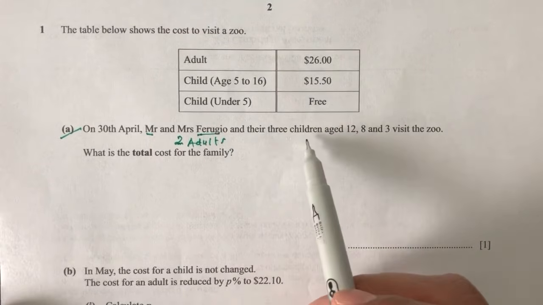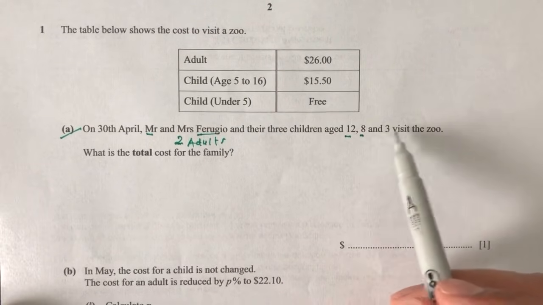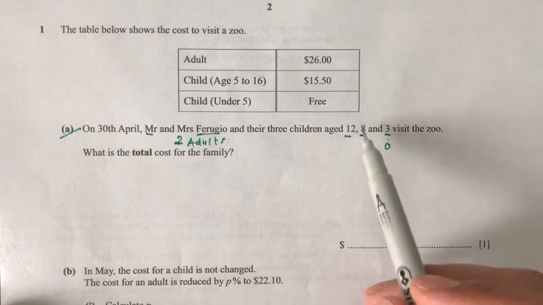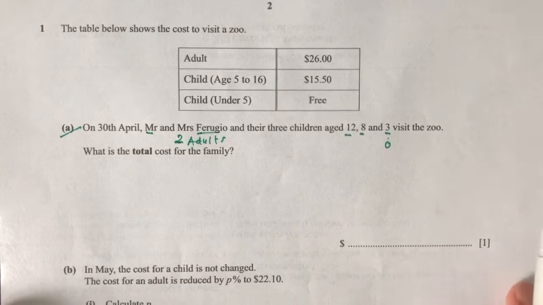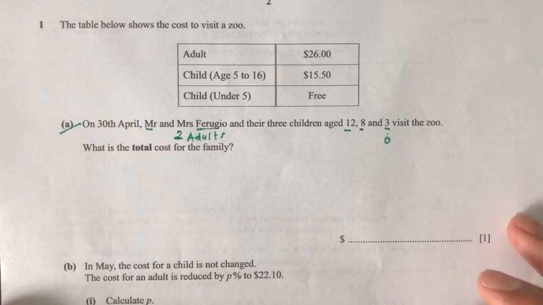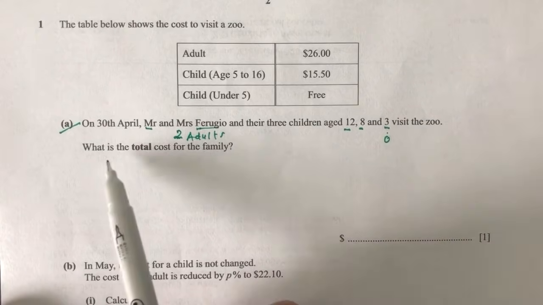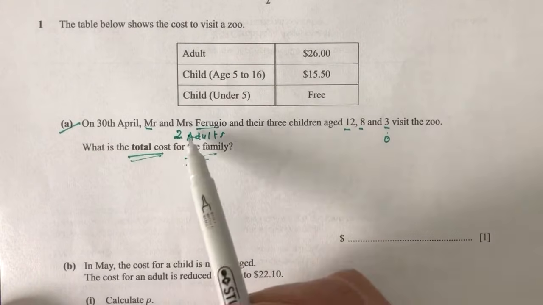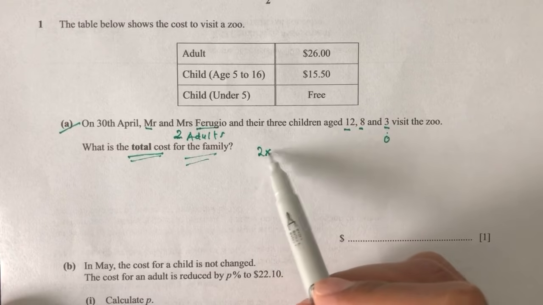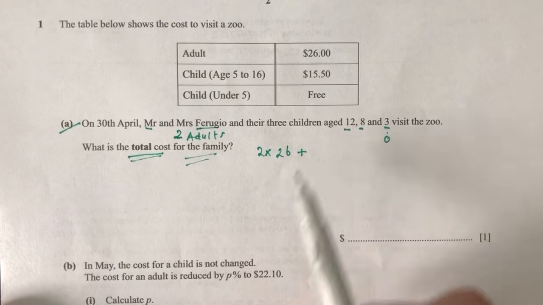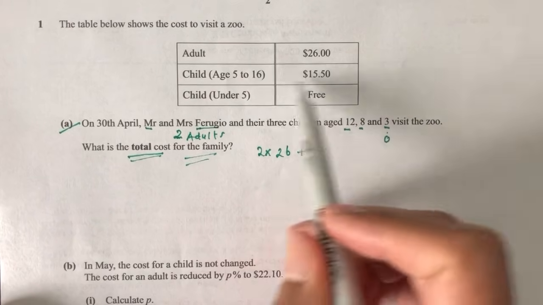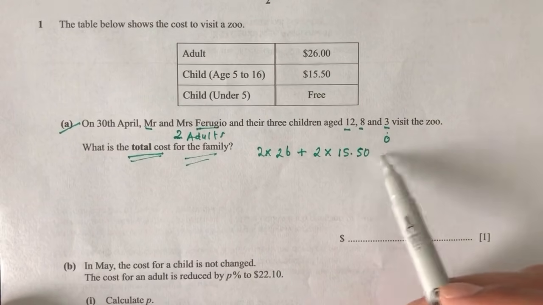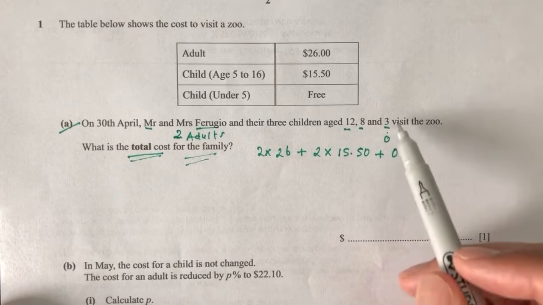And there are three kids. We have 12, 16, and 3. So for 3, it is actually free, which is 0, and those who will be 15.50. Let's move on to the question. What is the total cost for the family? Cost will be, the two adults will be 2 times 26 plus, we have two kids in this range, will be 2 times 15.50 plus 0 for this one because it is free.